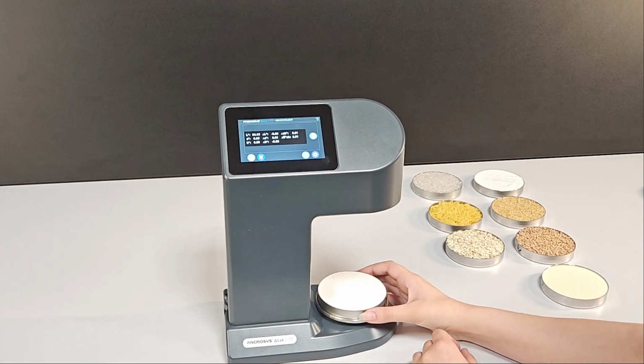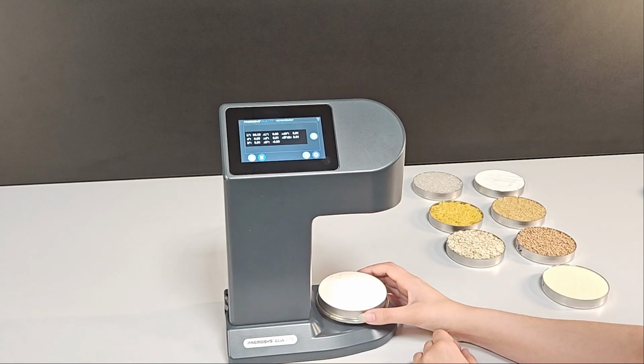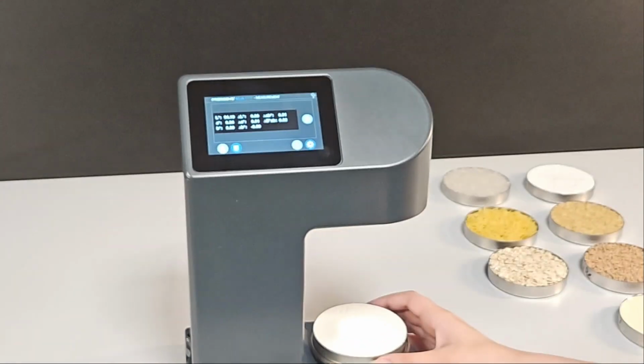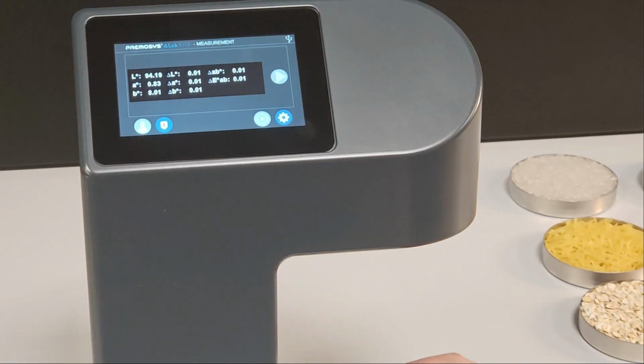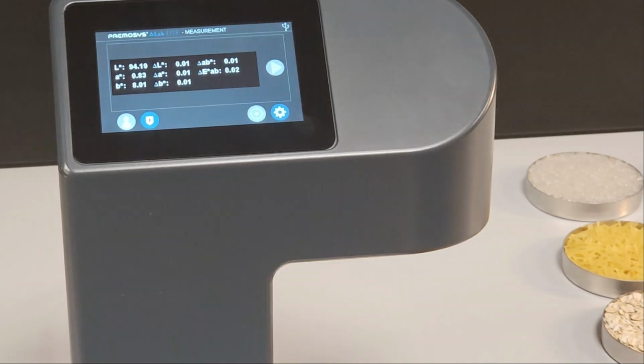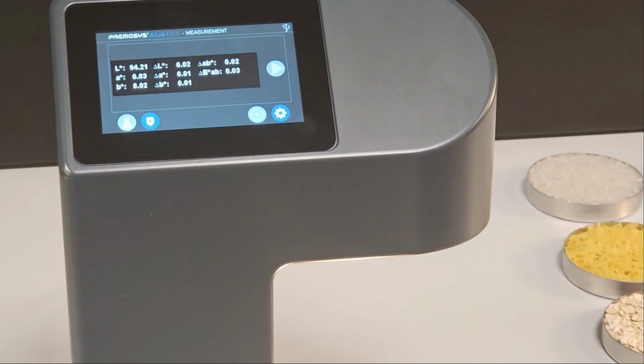I will now slightly move the specimen to show you that it doesn't change the measured values, or maybe marginally. See, even though I'm continuously spinning the specimen, it doesn't change much.